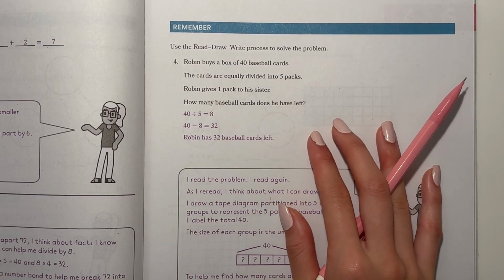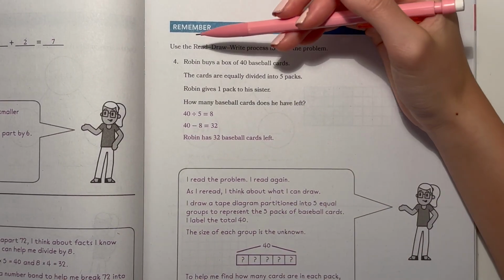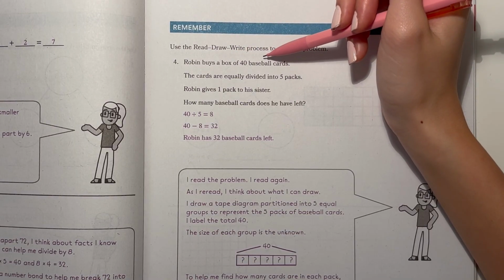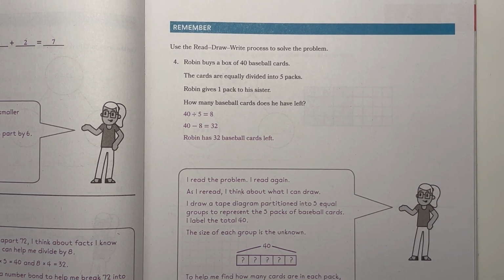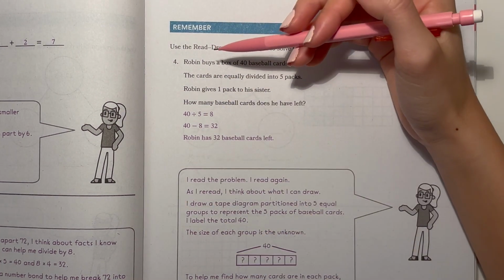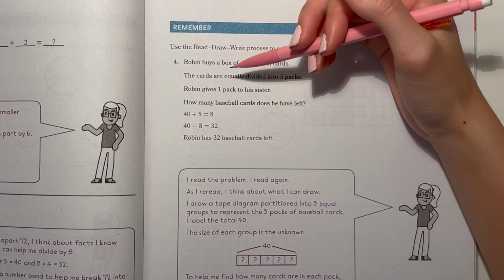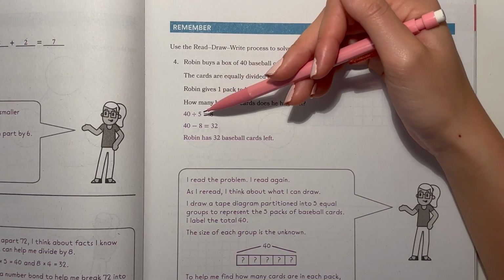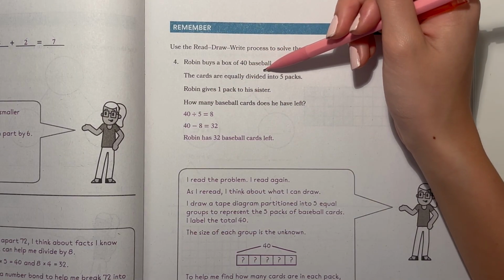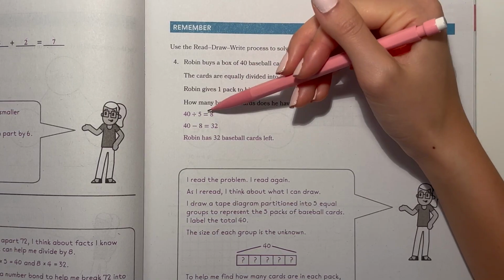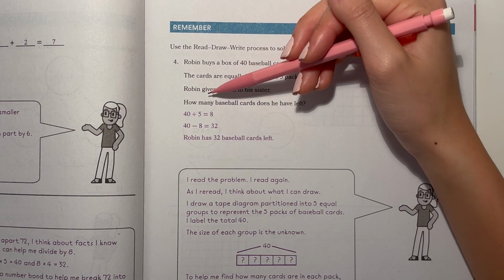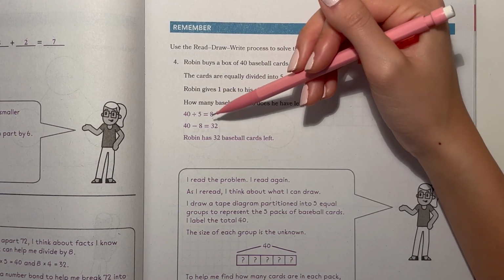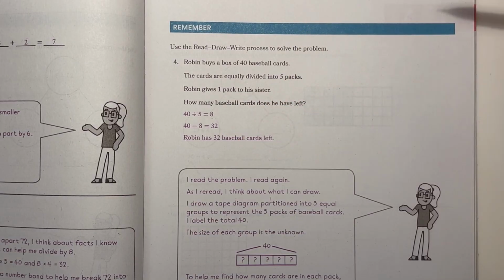Next, use the redraw right process to solve the problem. Number 4, Robin buys a box of 40 baseball cards. The cards are equally divided into 5 packs. Robin gives 1 pack to his sister. How many baseball cards does he have left? So 40 divided by 5, because we have 40 total, divided into 5 packs is equal to 8 in each pack. So if he gives 1 away, 1 pack is 8, so he loses 8 cards, which is 32. So he has 32 cards left.